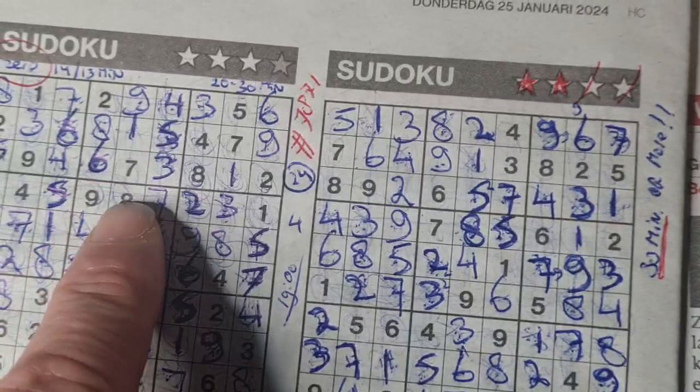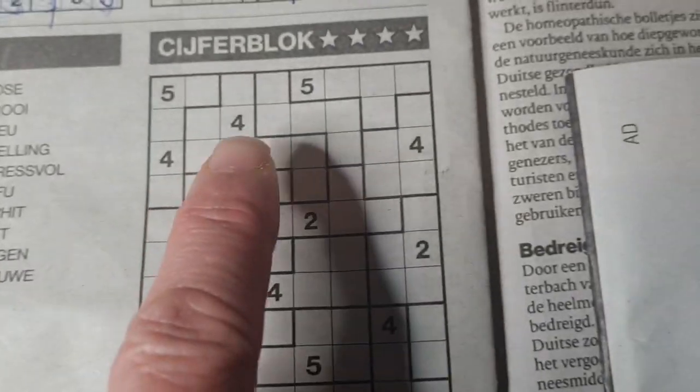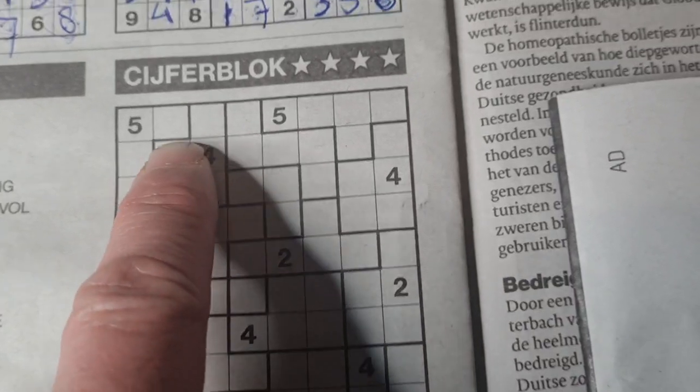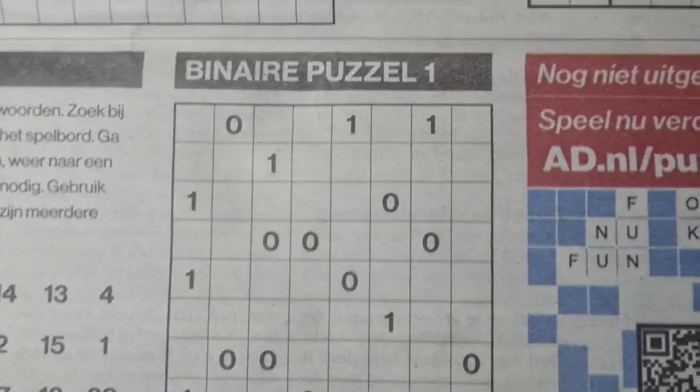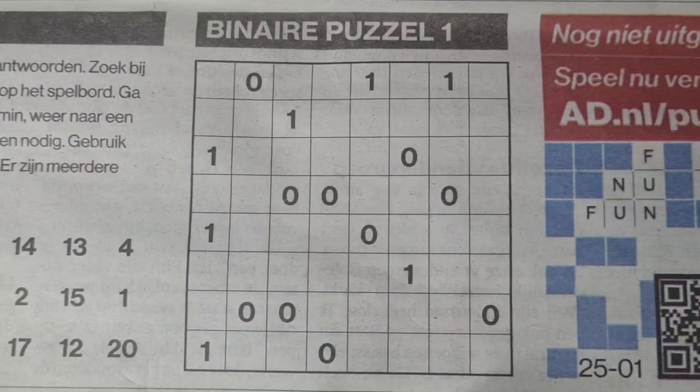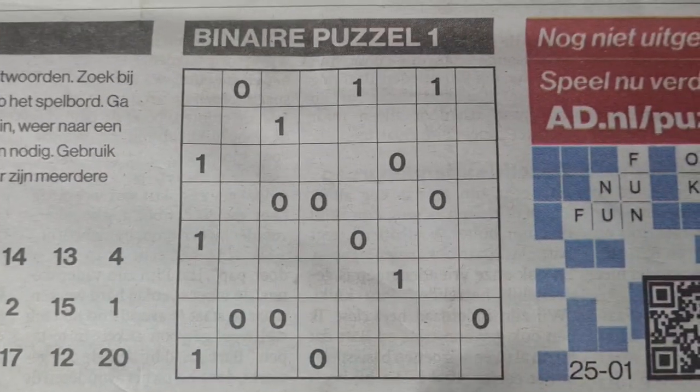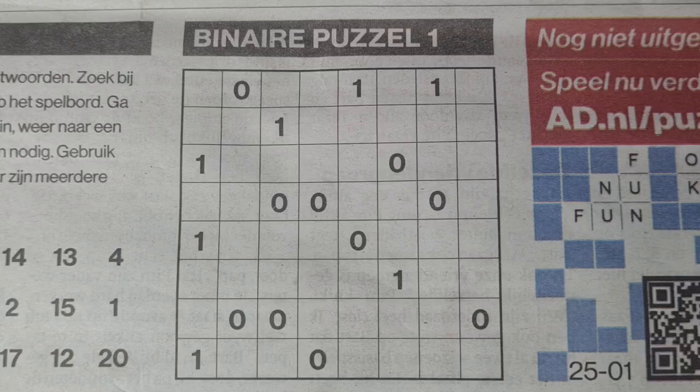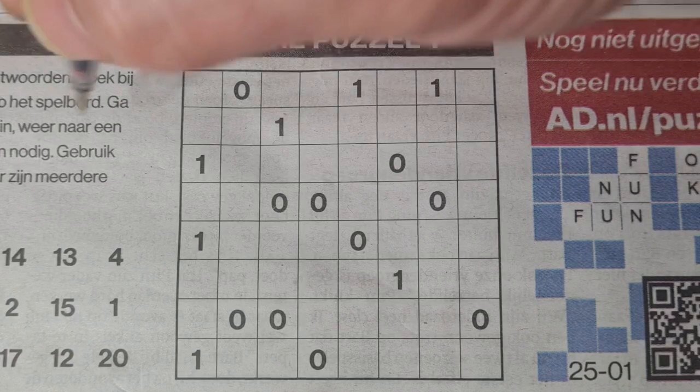We already solved two puzzles, the 3-star and the 4-star Sudokus. Two puzzles left: the Jigsaw Sudoku with 4 stars, and a binary puzzle. Yes, it's binary time. And this one will be number 7872.